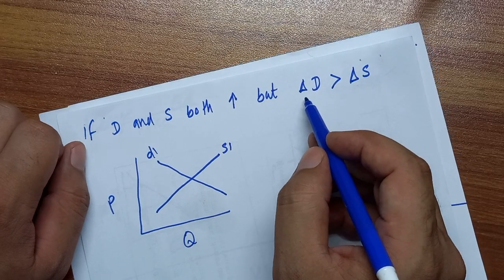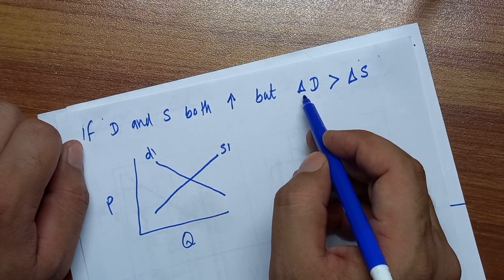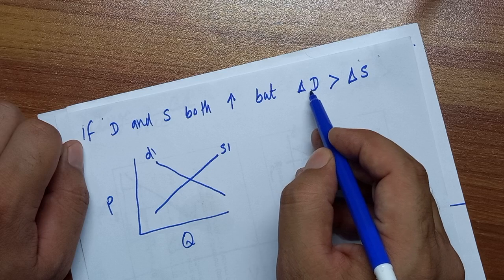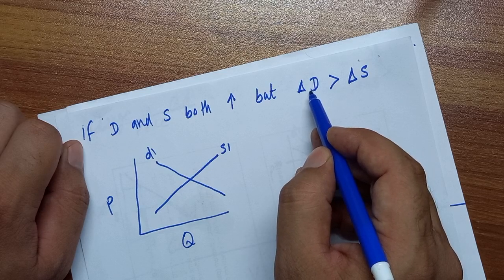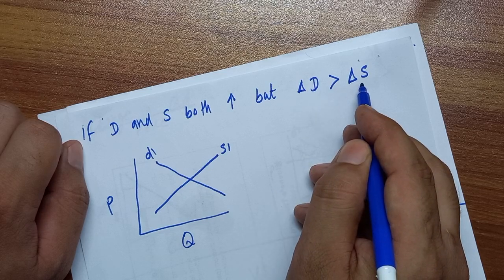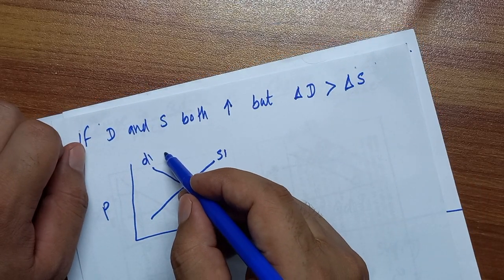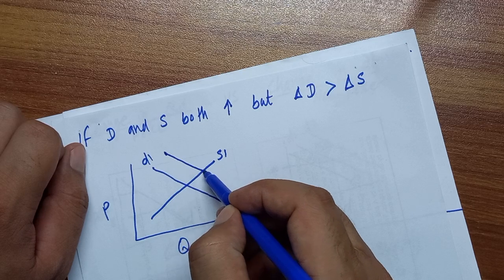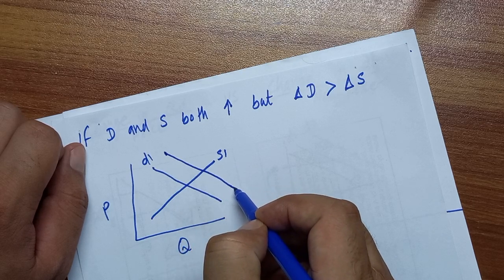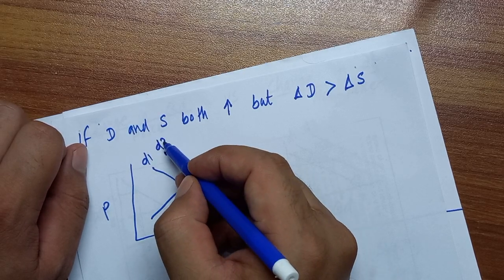But here the condition says that the change in demand should be greater than the change in supply. So we will draw a line here where the change is higher. So this is D2.